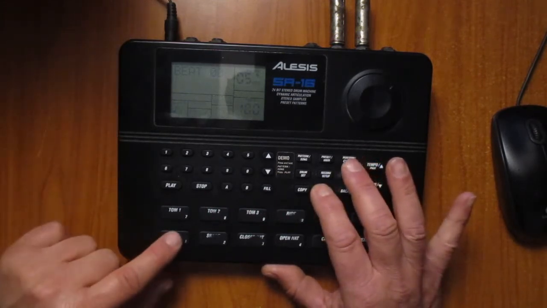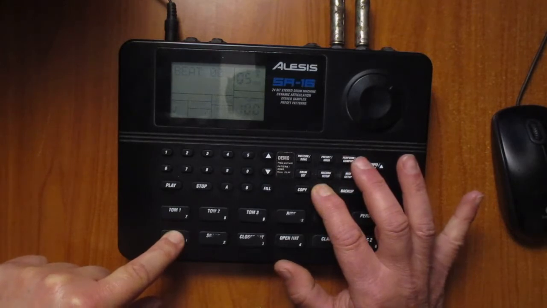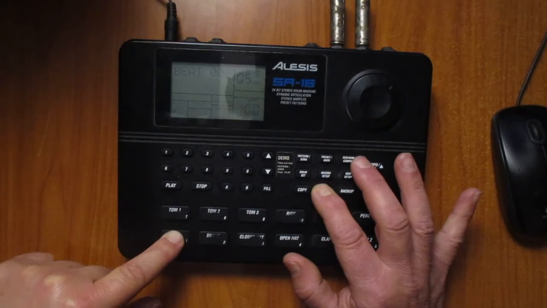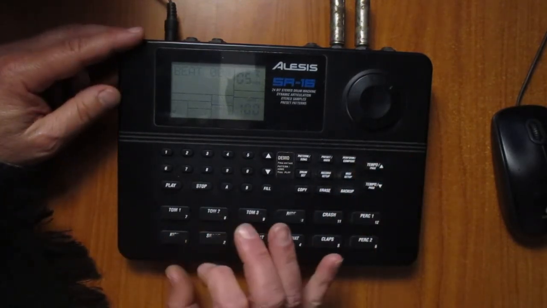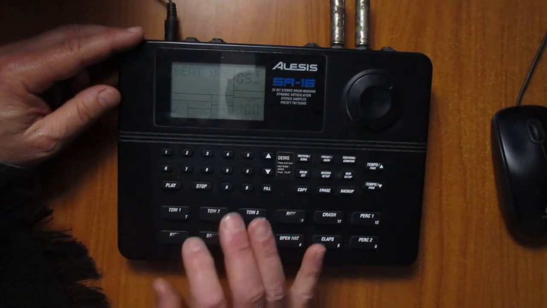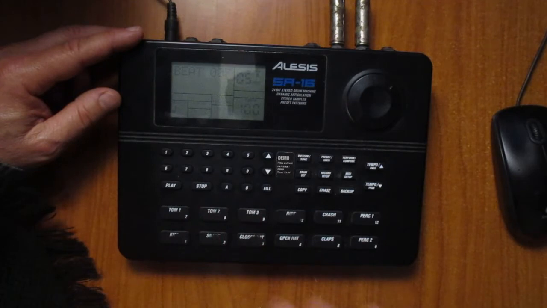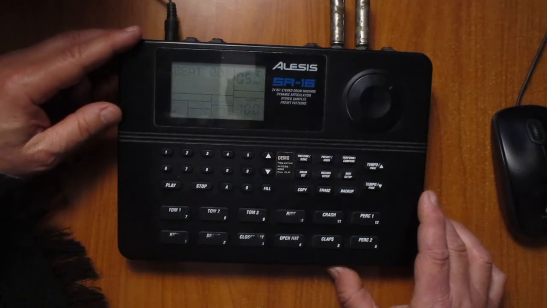Now it's slightly wrong, so I have to do it again. I'll try it again. That's better, that's better.